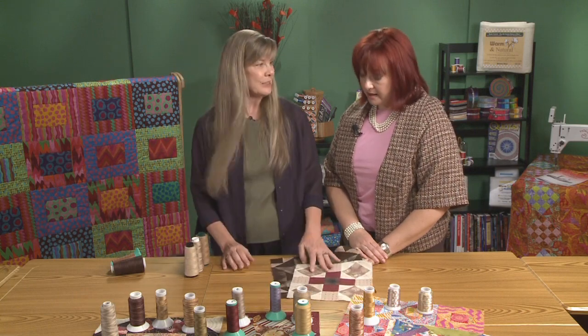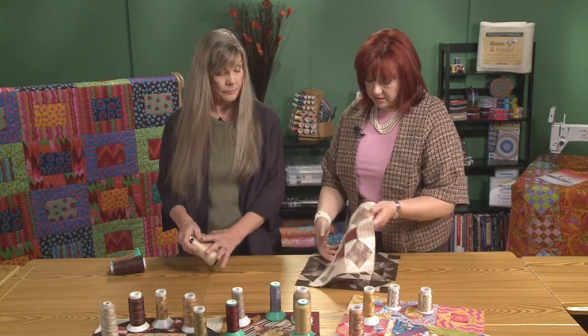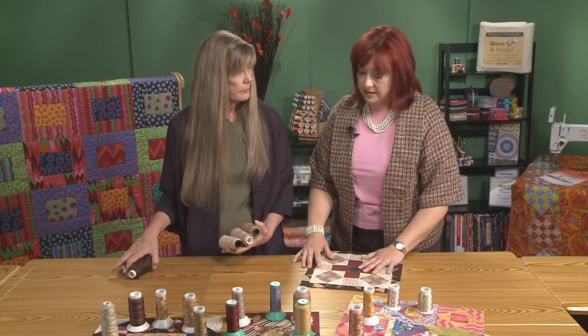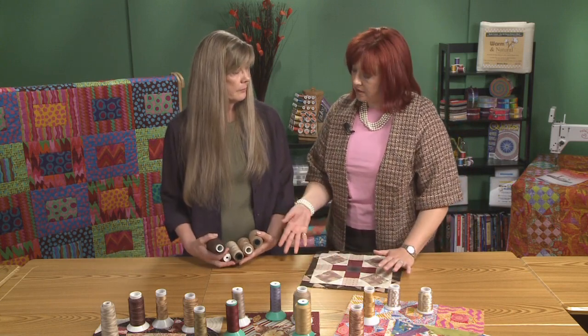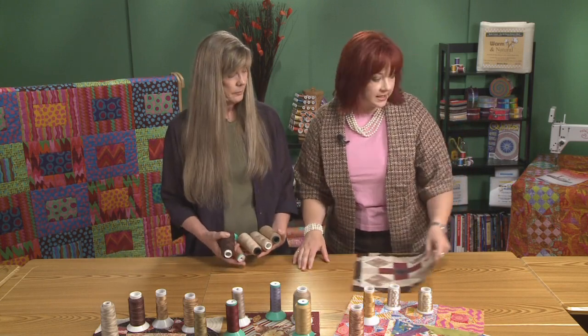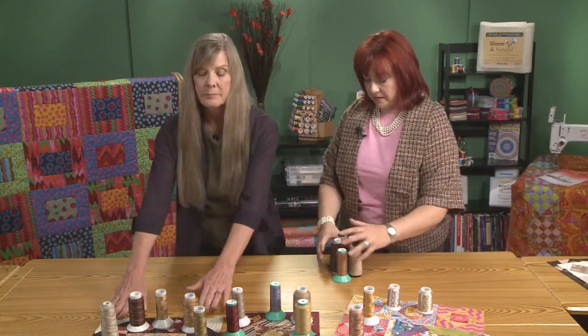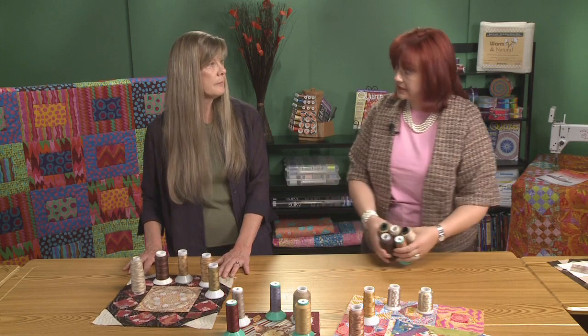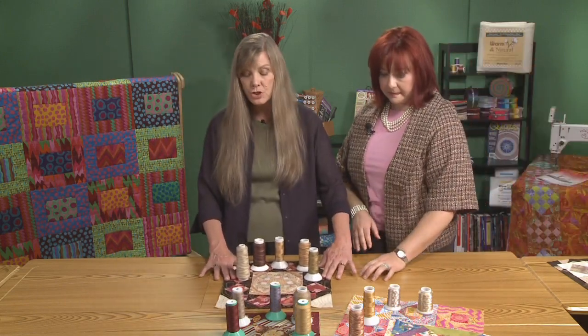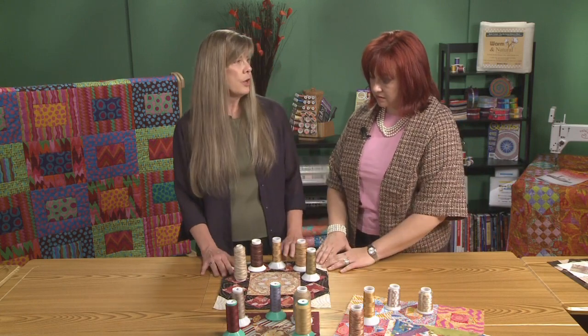Now, I guess my question would be, when you've got all of these different choices and all these different threads, how do you finally narrow it down? Does it end up just being a customer's decision? Yes, it is, because it's their quilt, it's their creation. It depends on your long arm quilter.